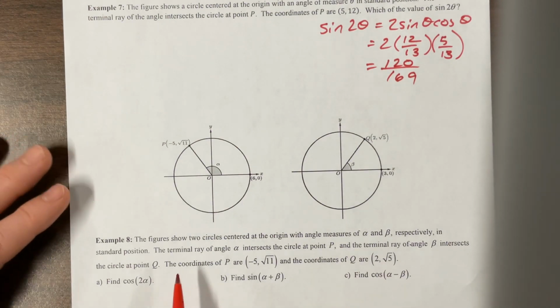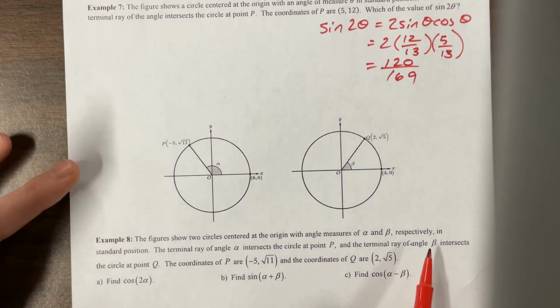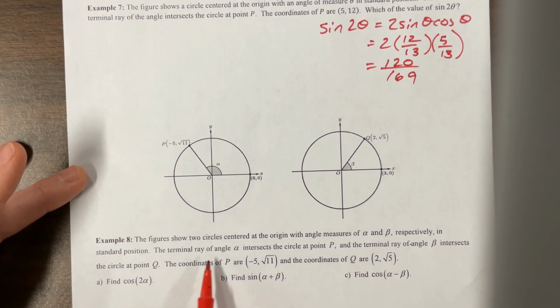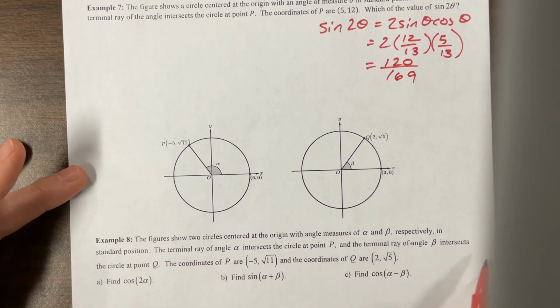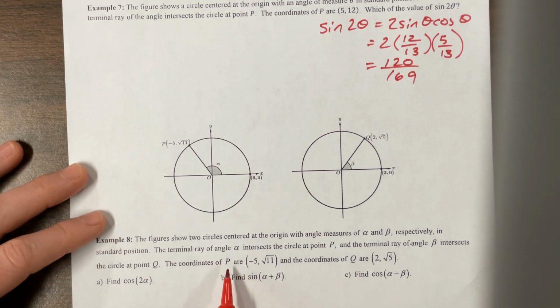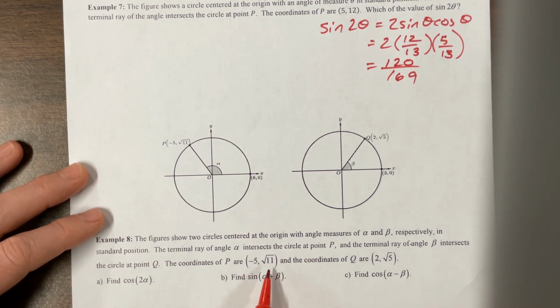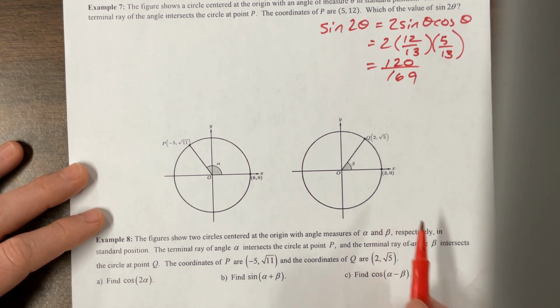Okay. The figure shows 2 circles. Alpha and beta, there we go. The terminal angle intersects the circle. Okay, the terminal side intersects at the coordinates of P. P is -5, root 11. Q is 2, root 5.